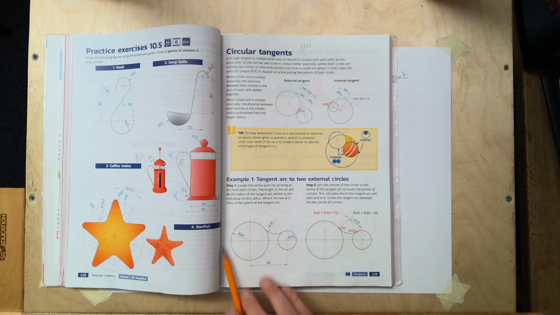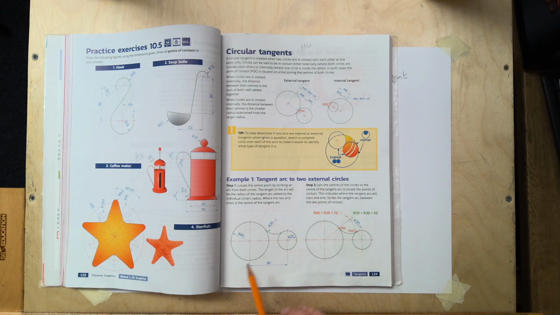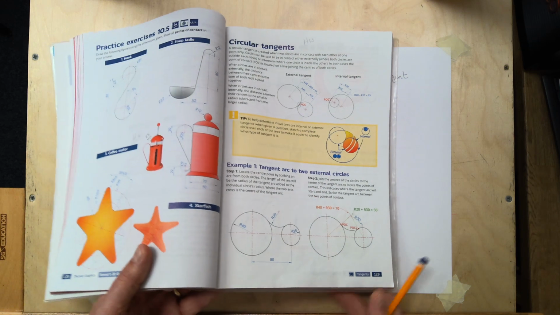So this is our first one we're going to look at, okay? Tangent arcs to two external circles. So basically we have two circles and we have one arc that is going to make a tangent to both circles, and we need to show the points of contact as well. So first of all, we want to locate our centers. So it's just a horizontal line 80 millimeters apart. One circle is a radius 40, the other circle is a radius 20. That's our first thing we're going to do, and then we'll talk through the rest, okay?